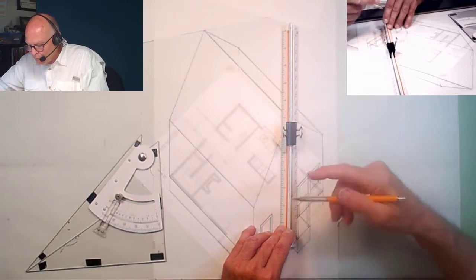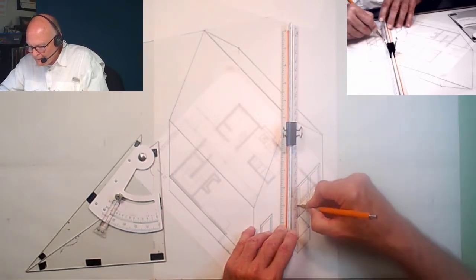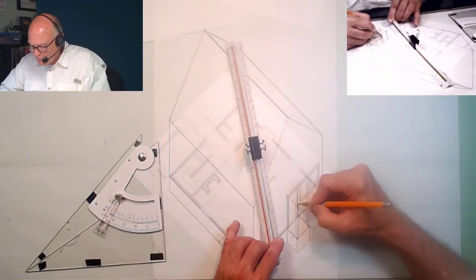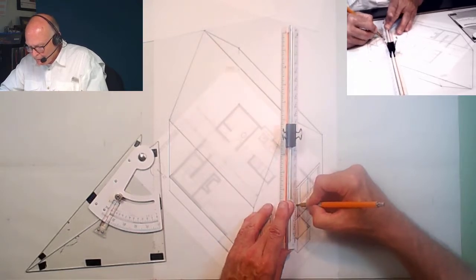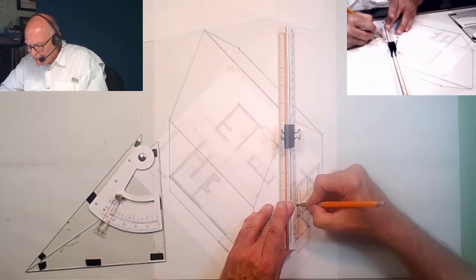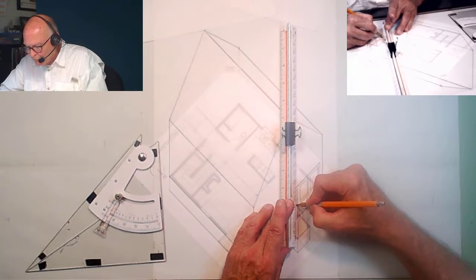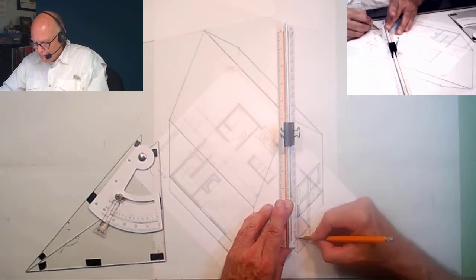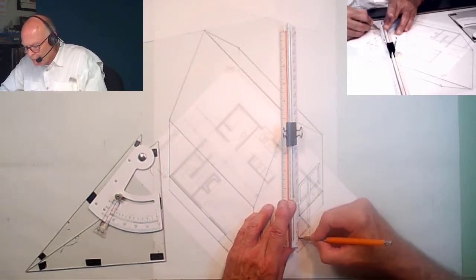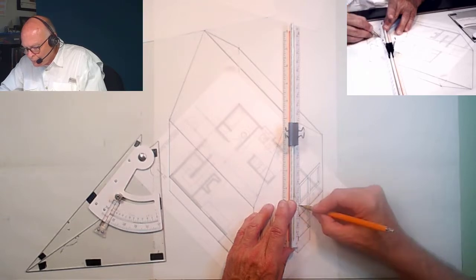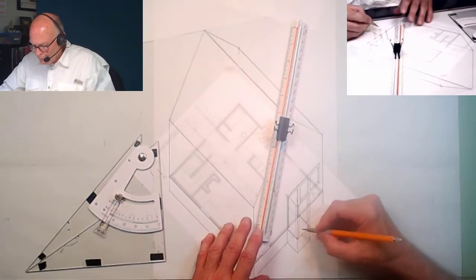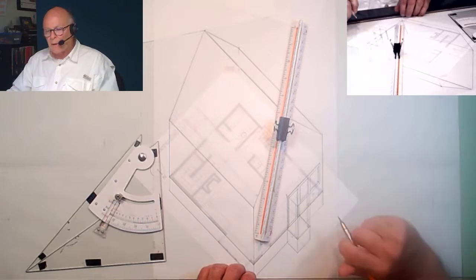Yep, 7 foot goes to right there, and right here. Yep, that's right. And that's what we want. We want 7'6", and it's perfect. Same thing here. We check it again, 7 foot, and it goes to here, and that's perfect also. So our lines are going up to the right location.